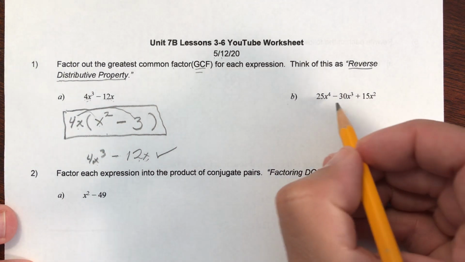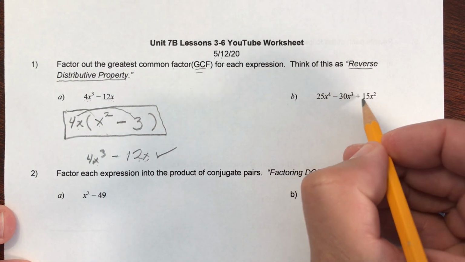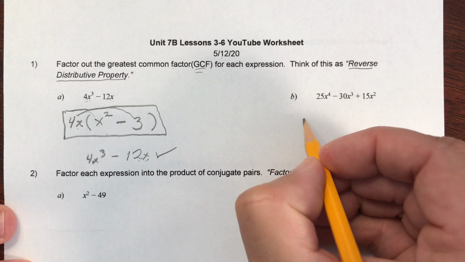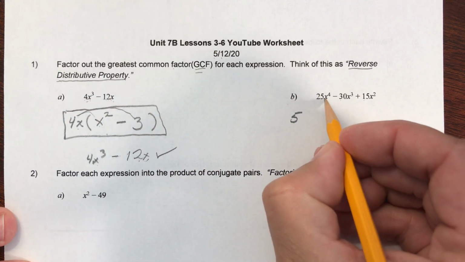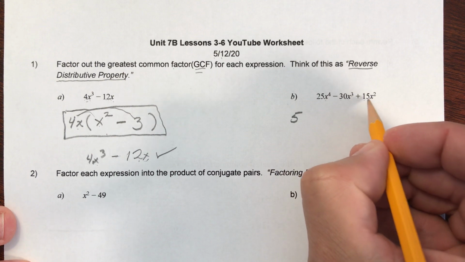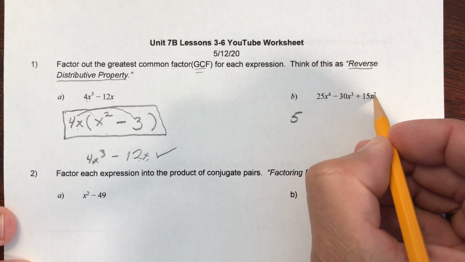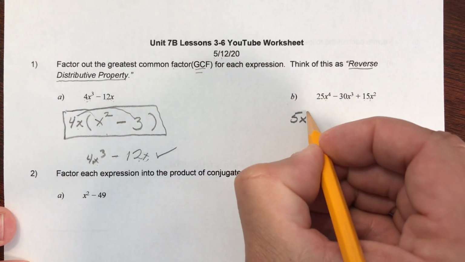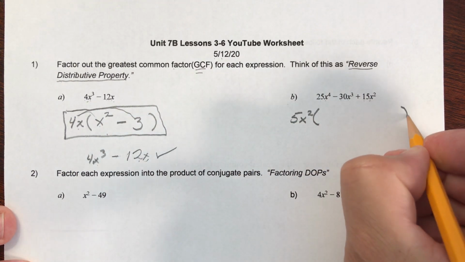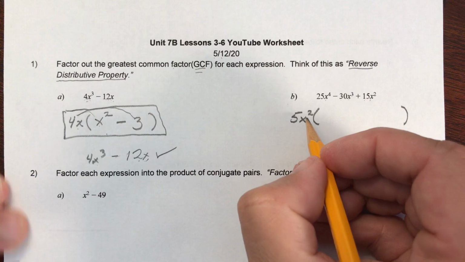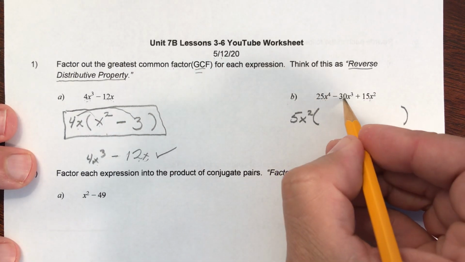Same thing. 25, 30, 15, all divisible by 5, and that's the largest I could think of. Now they all have x's. The lowest power of x that we find is x squared. So that's part of our GCF. And then we're going to think about removing 5x squared from all of these.